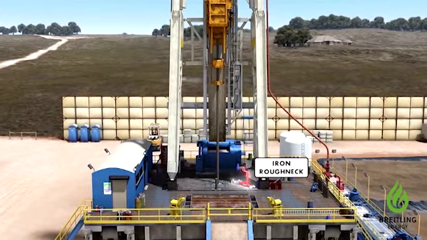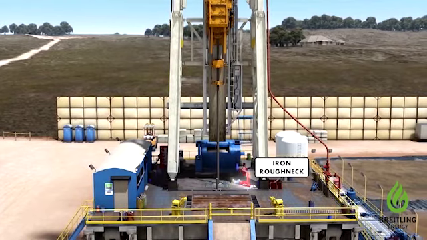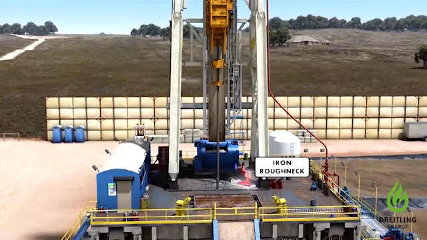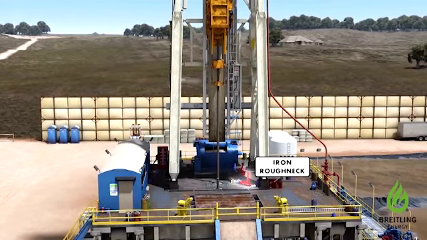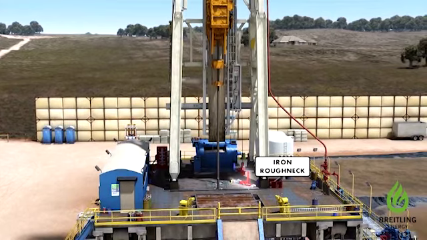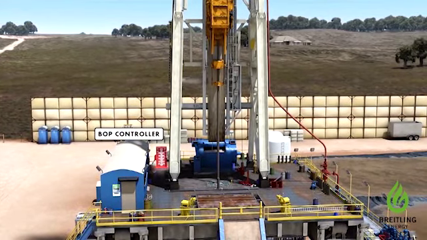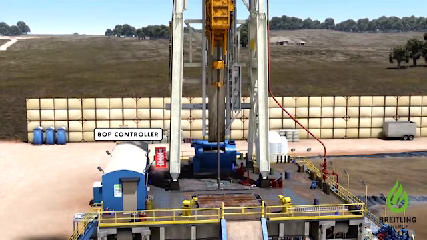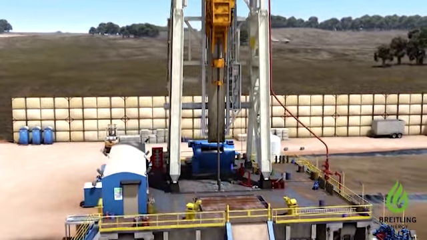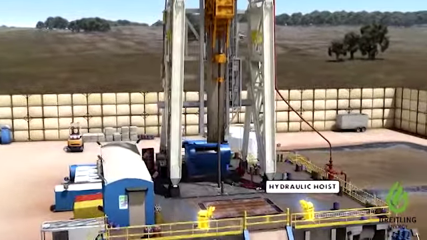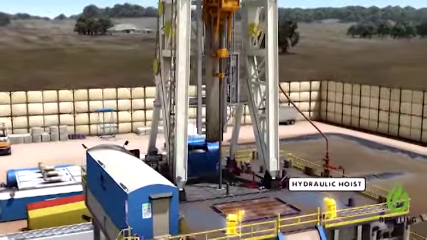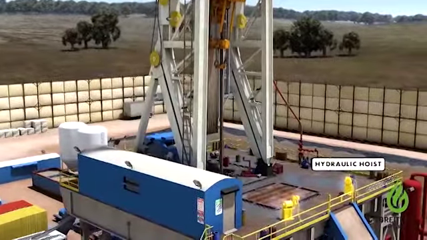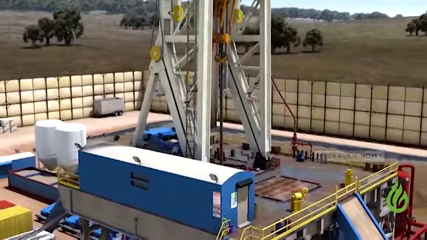Iron roughneck, a hydraulic-powered wrench which can make up or break out pipe joints by applying correct torque. Most of the manual pipe handling operations previously performed by the drilling crew on the rig floor have been replaced by this piece of equipment. BOP controller, a control panel on the drilling floor which can remotely and independently operate each preventer on the BOP stack. Hydraulic hoist, also known as an air hoist, a small cable crane that lifts pipe and equipment up the V-door. Also used to hoist personnel for maintenance and repairs on the top drive.